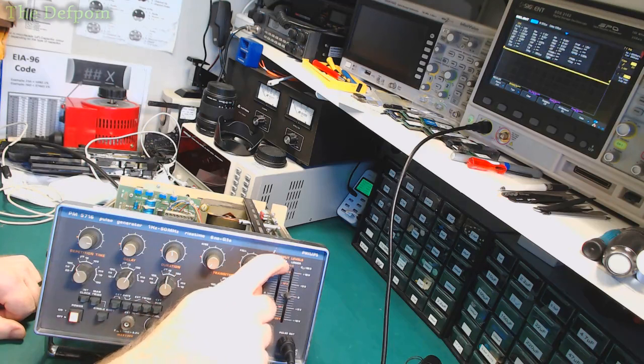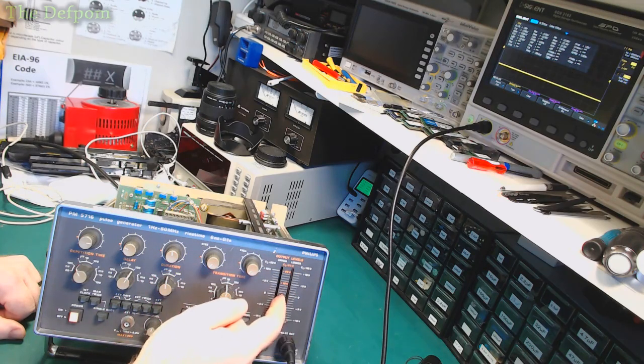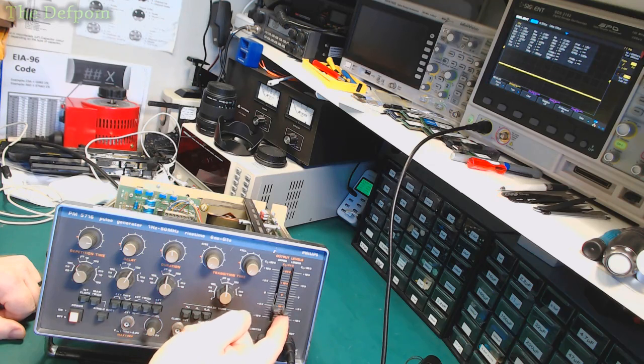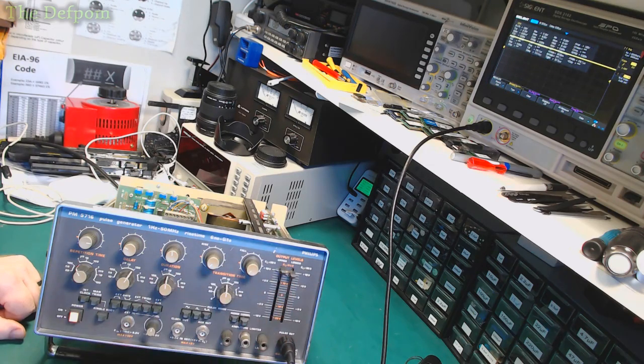So it's going more negative than positive. That could be a clue. So there's a negative DC offset of about 6 volts. Interesting. Okay.